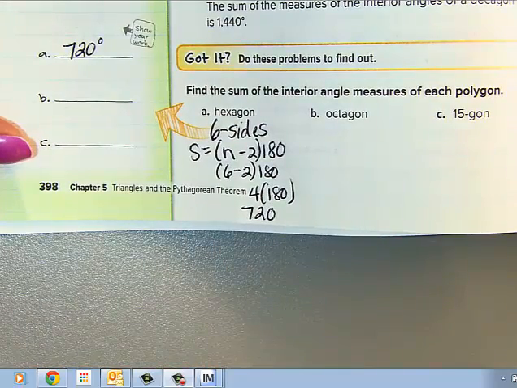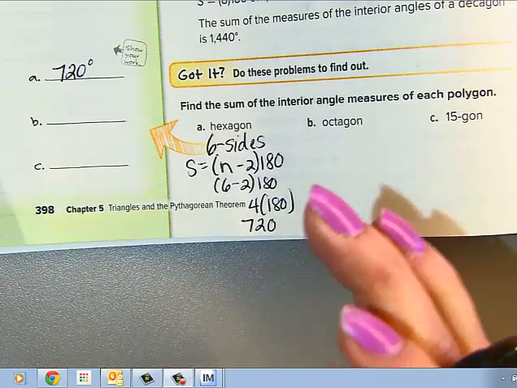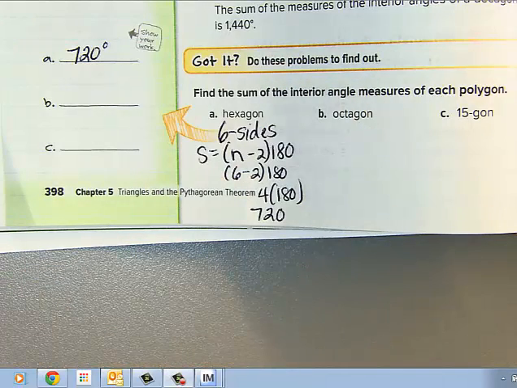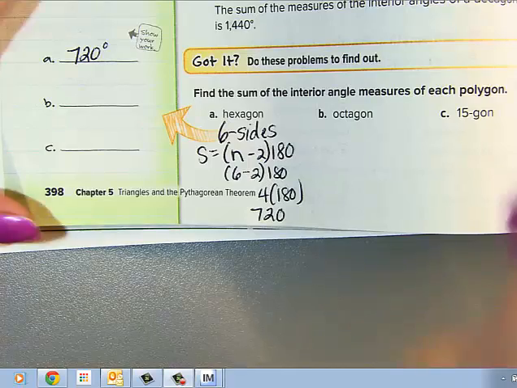Let's look at an octagon. Again, if you don't know what these are, please look up these words. An octagon means that it has 8 sides. Think of an octopus. An octopus has 8 legs. O-C-T means 8. So an octagon has 8 sides.